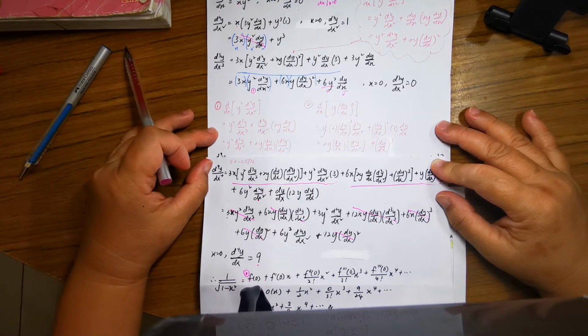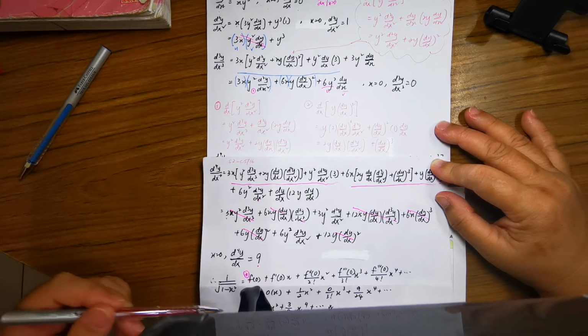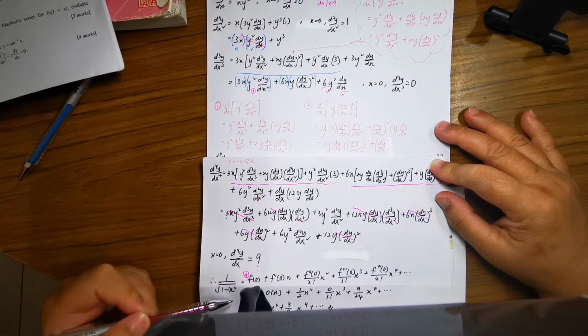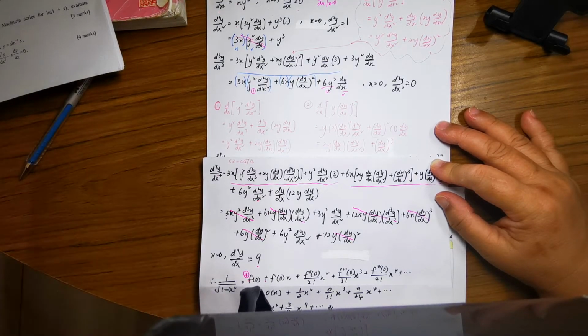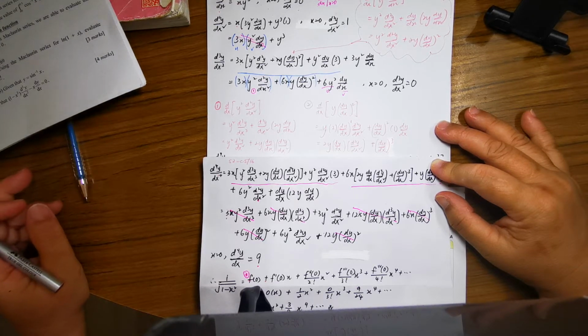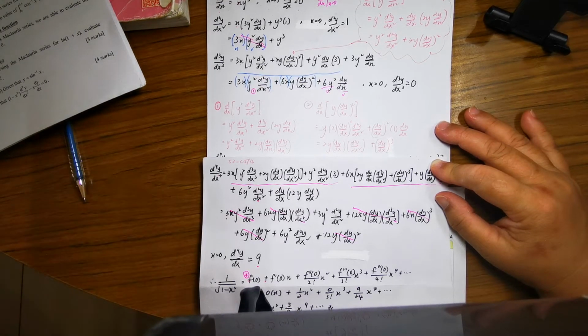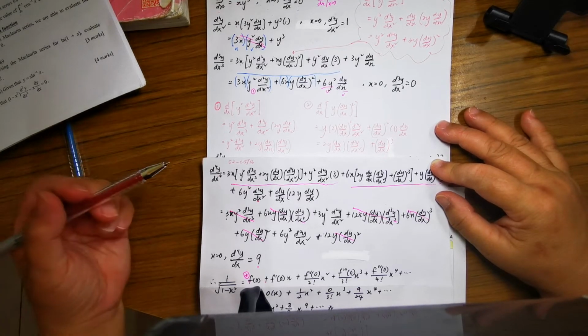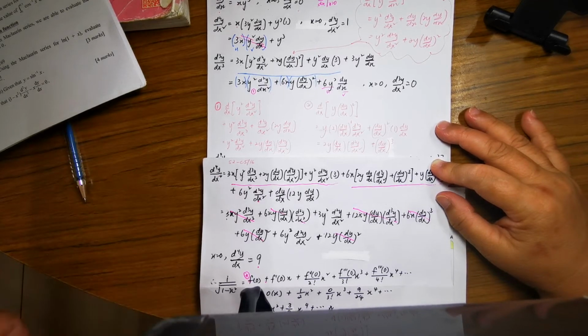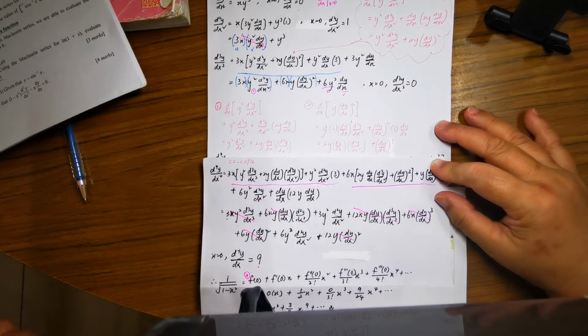Not yet finished. This is only part of part B. Remember, part B, they want you to find the series for this function, and then the question, hence. This is until here 7 marks. Hence is another 3 marks. Hence, find the Maclaurin series for arc cot x. How are we going to use this one to find the series for arc cot x?